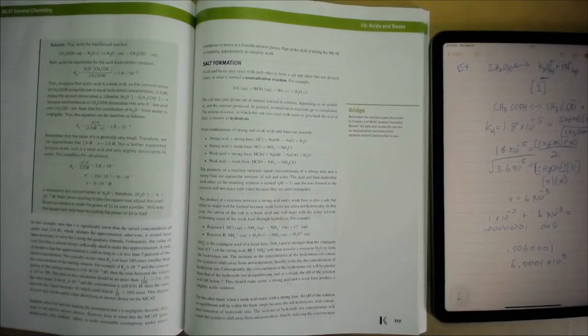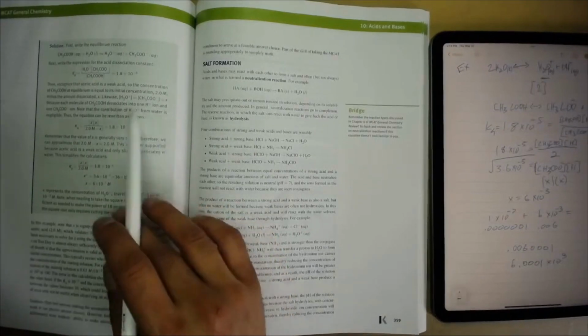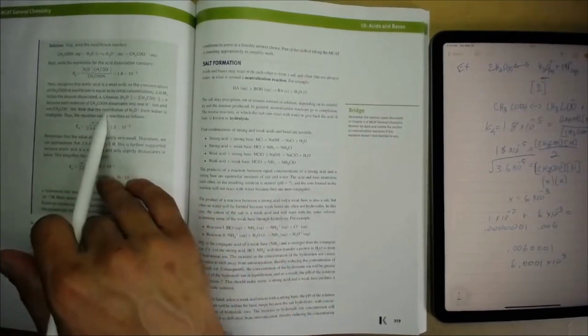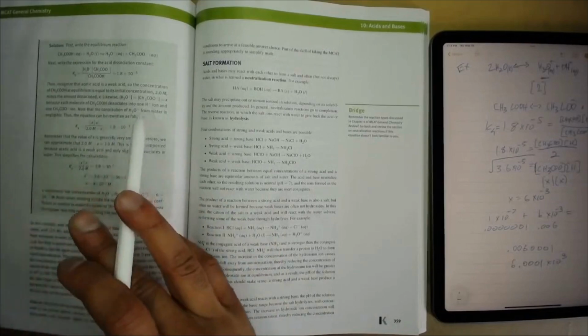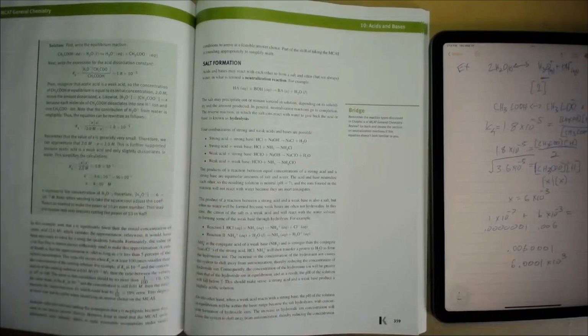Then recognize that acetic acid is a weak acid, so the concentration of CH3COOH, the acetic acid, at equilibrium is equal to its initial concentration, 2.0, minus the amount dissociated, X. Likewise, H3O equals CH3COO, which equals X, because each molecule of CH3COOH dissociates into one hydrogen ion and one acetate ion.